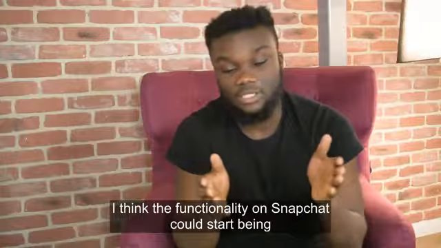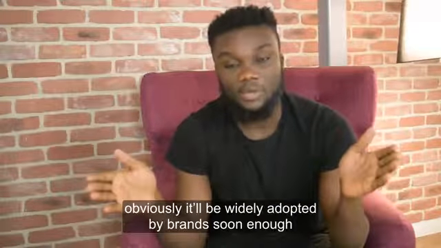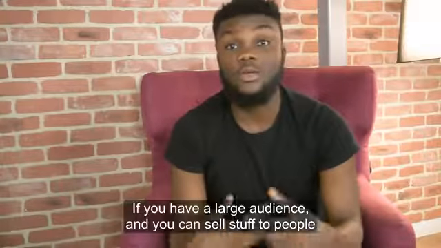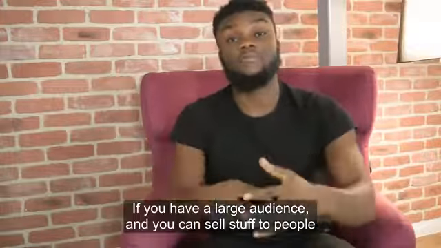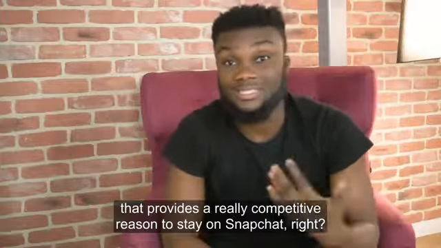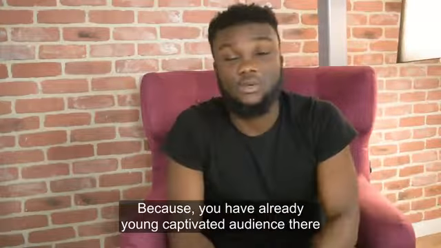I think the functionality on Snapchat could obviously be widely adopted by brands soon enough, but also potentially by influencers. If you have a large audience and you can sell stuff to people, that provides a really compelling reason to stay on Snapchat, right? Because you already have a young captivated audience there.